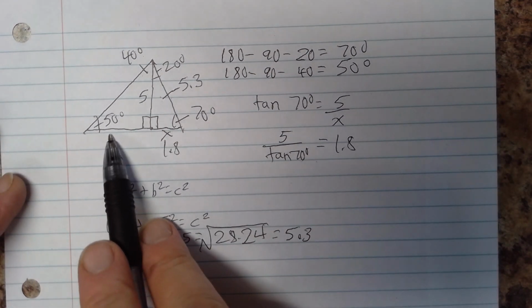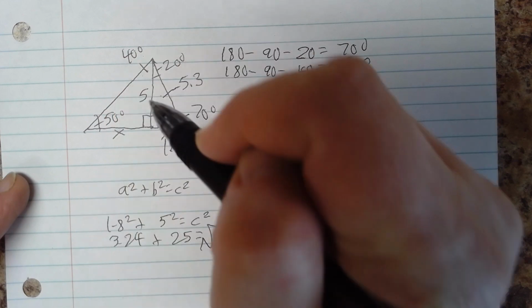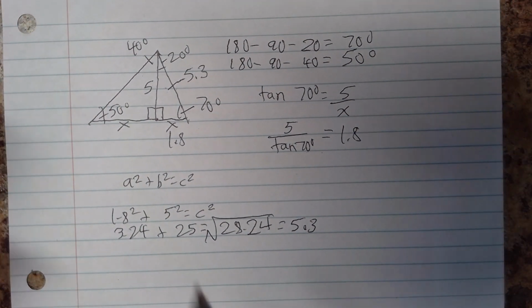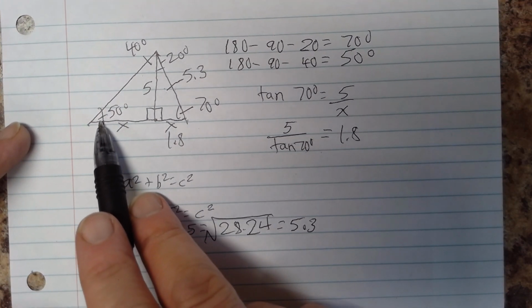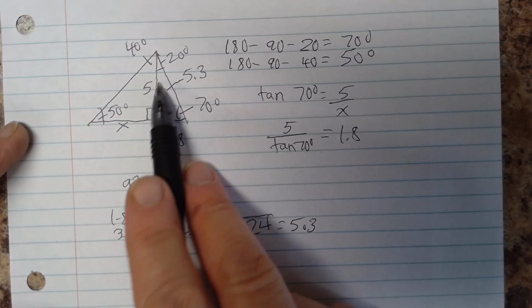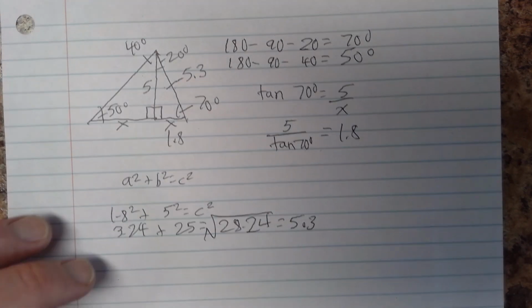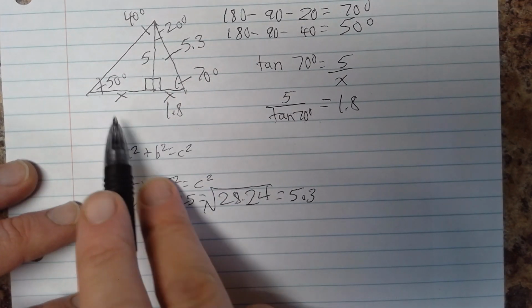Now for this one. Again, I would start with the short side, right here. And again, we have the known side of 5 and the known angle of 50. So let's begin here. Again, we get opposite over adjacent. We're right back with tangent again. This time we have a tangent of 50 and 5 over x.